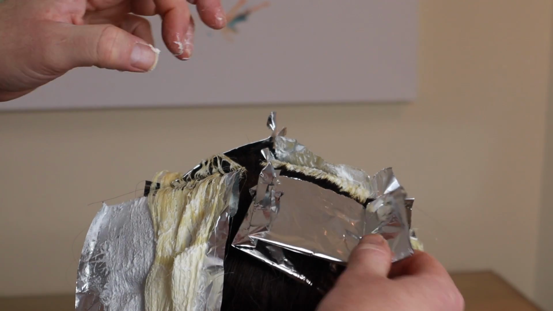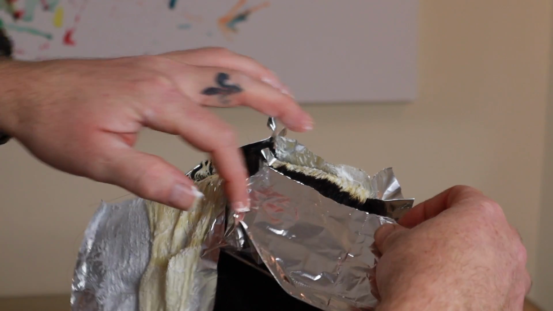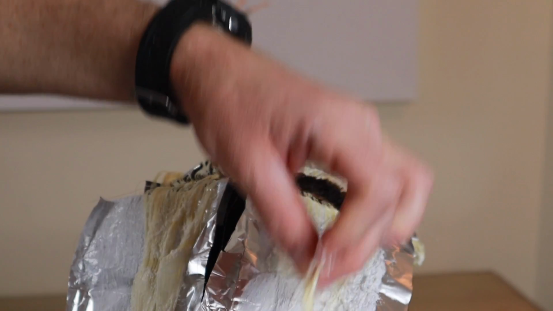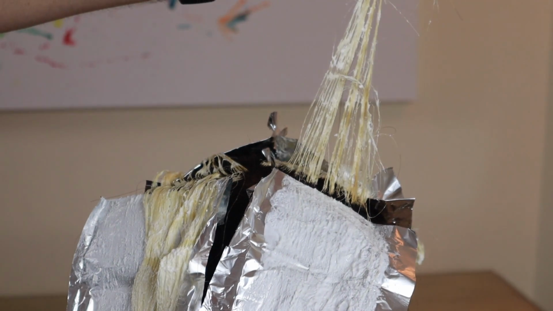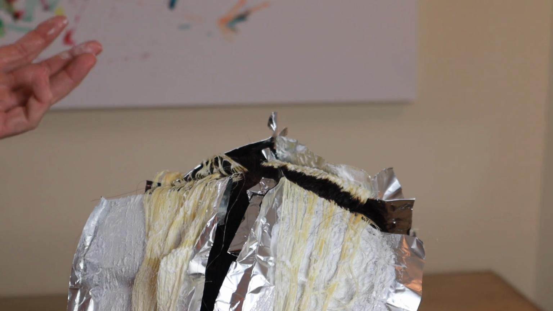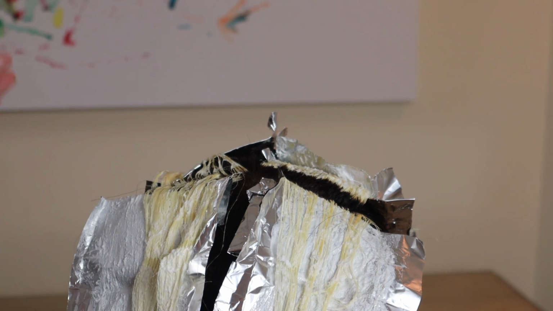And then finally we have our 2 baby lights, which again, it was a preloaded foil, and again you can see perfect saturation on that. So now I'm going to rinse this off.